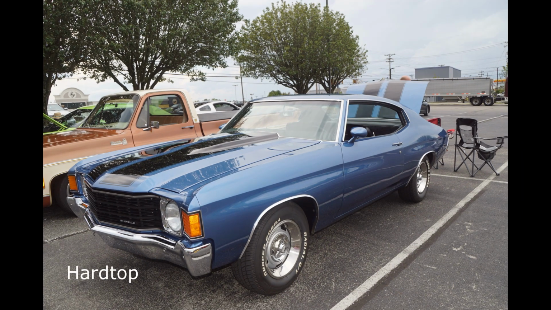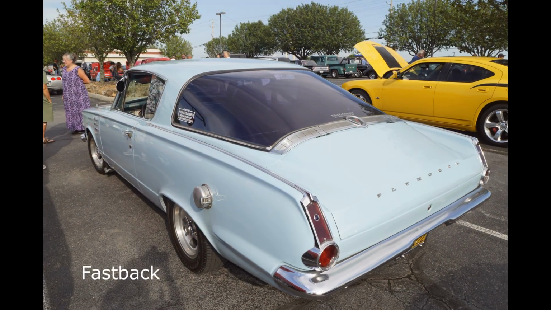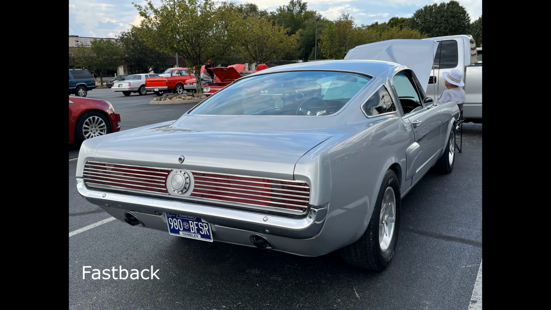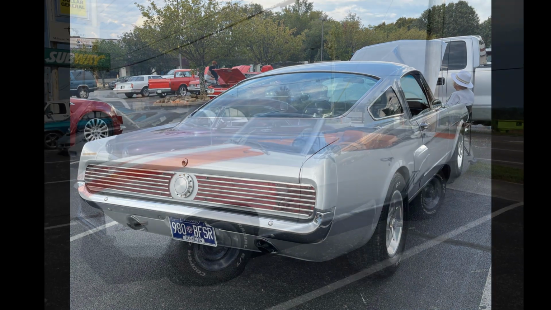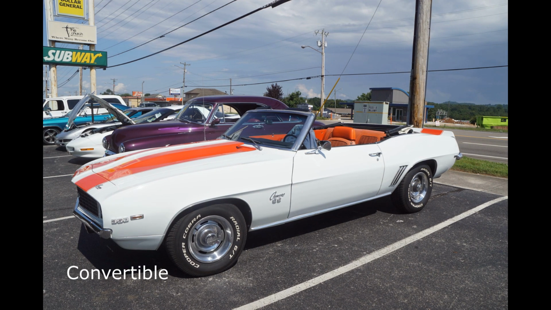A hardtop is a body designed for metal roof cars that, in the case of a two-door model, typically eliminates the B-pillar. A fastback is a car design where the roofline continues in a single curve from the windshield to the rear bumper. A convertible is an open-top car with a folding roof and side windows.